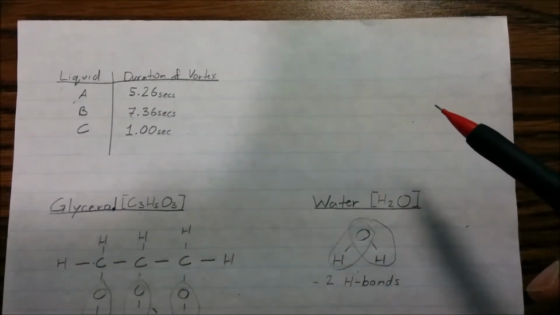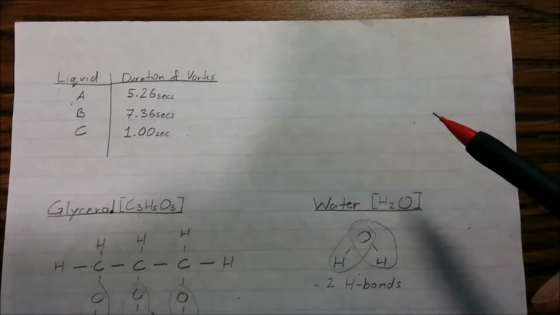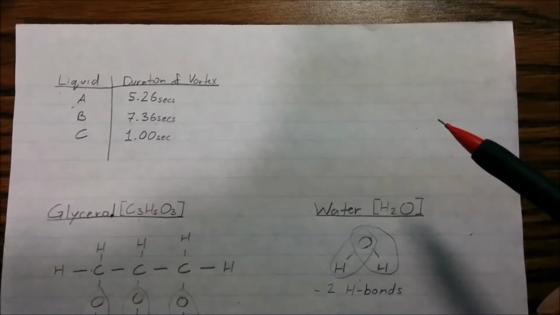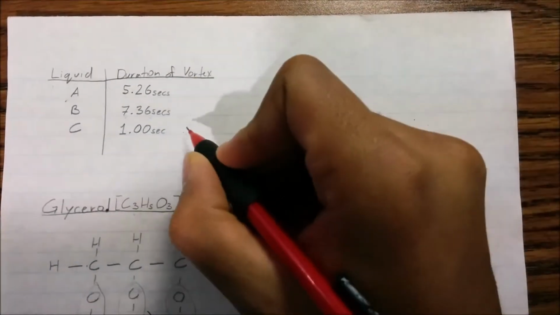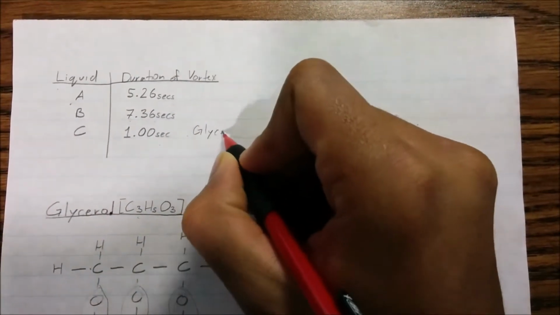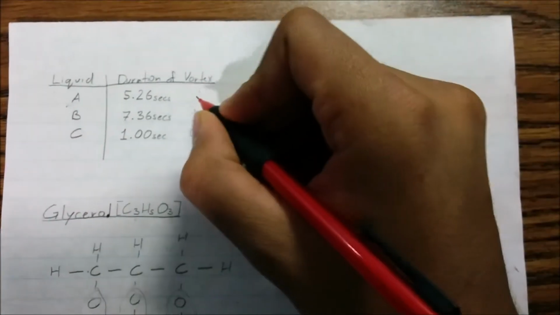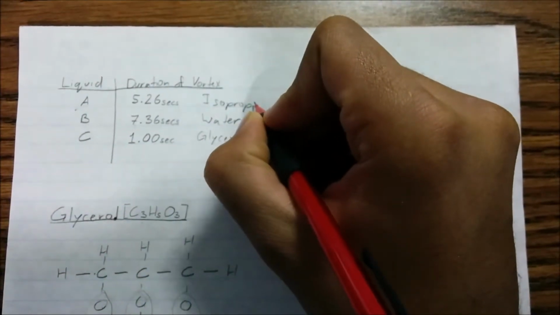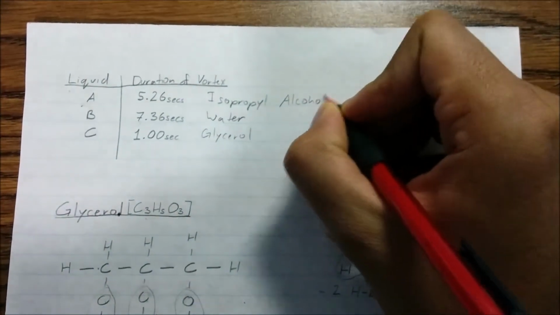The intermolecular forces in glycerol are so strong that the swirling motion is not strong enough to actually break the bonds long enough for the vortex to form. This means that liquid C has to be glycerol, liquid B has to be water, and liquid A has to be isopropyl alcohol.